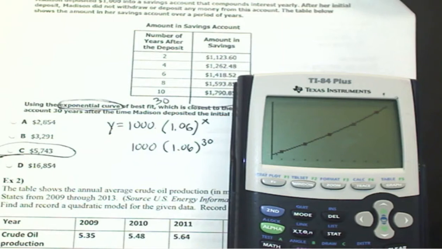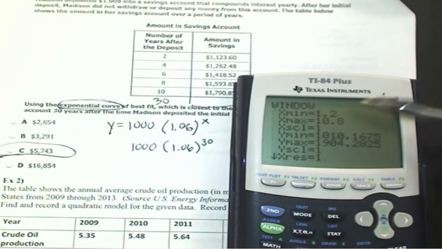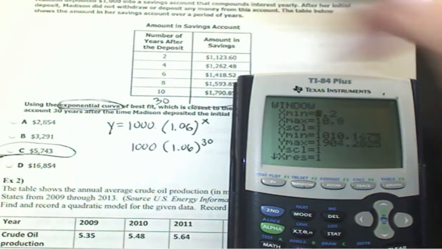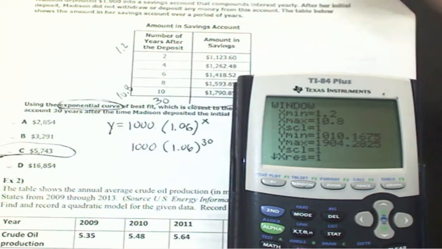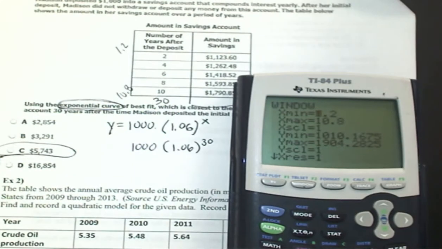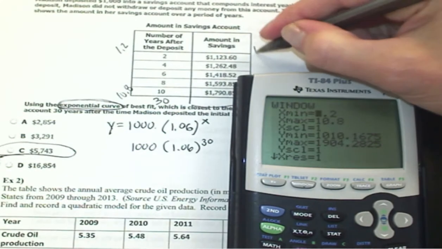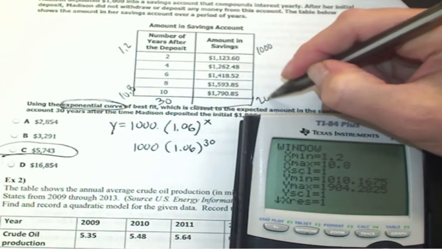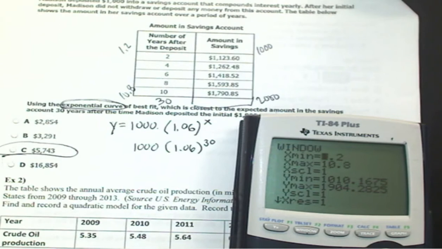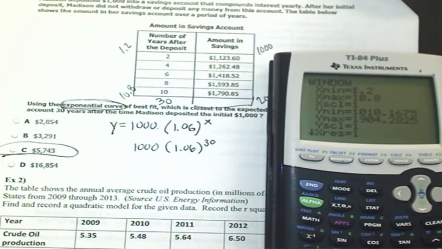If you'd like to check your window, you press the window button. Look, it goes from 1.2 to 10.8. Look at that. All it did is surround the existing x and y values, 1,000 roughly to 2,000 roughly. All it does is surround the table of values that you have, so you don't have to type it. ZoomStat automatically does it for you.